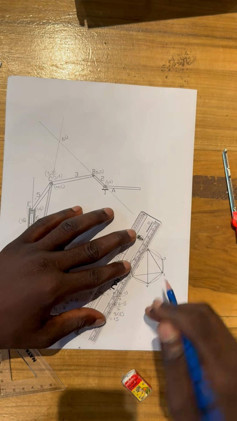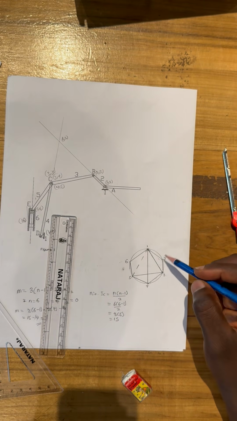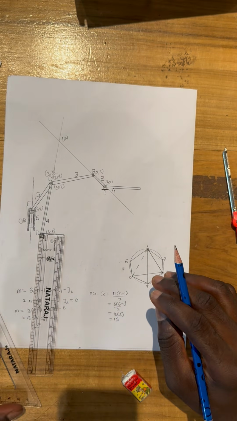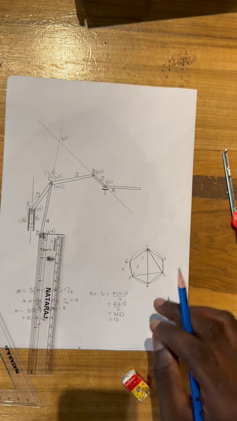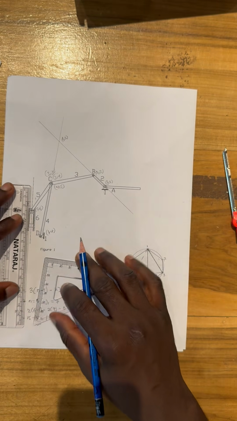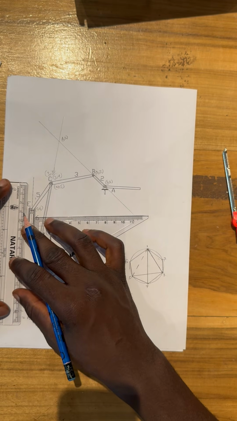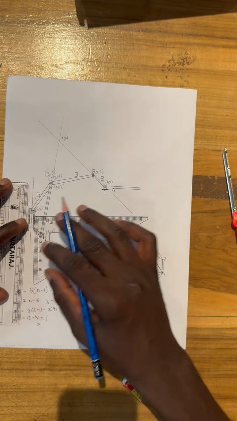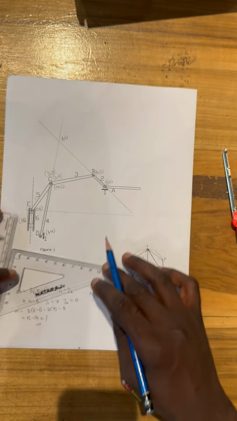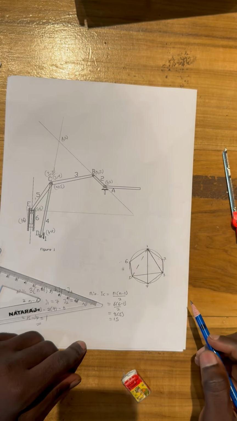For 1-5, we have triangle 1-6, 5-6, and then triangle 1-3, 3-5. Okay, so 1-6, 5-6. You go to 5-6, and then you draw a line perpendicular to the sliding surface through 5-6. So this is 1-6, 5-6: a line perpendicular to the sliding surface passing through 5-6.